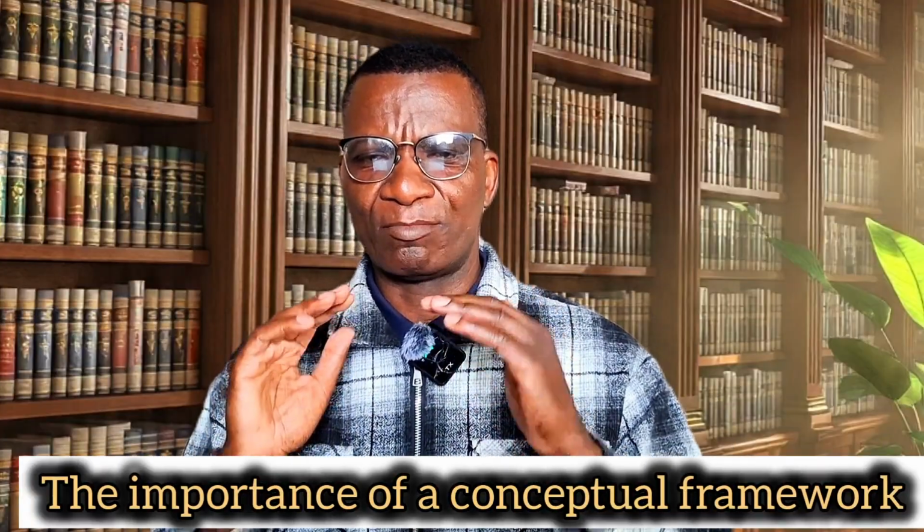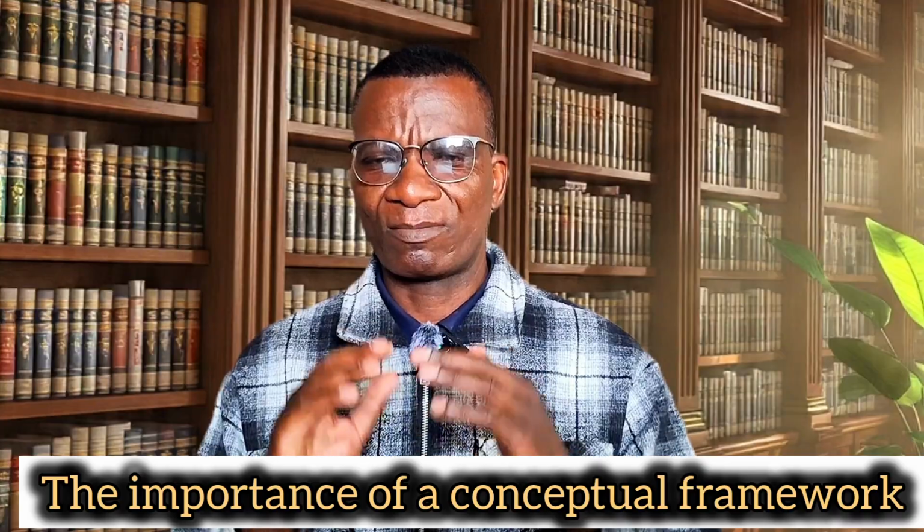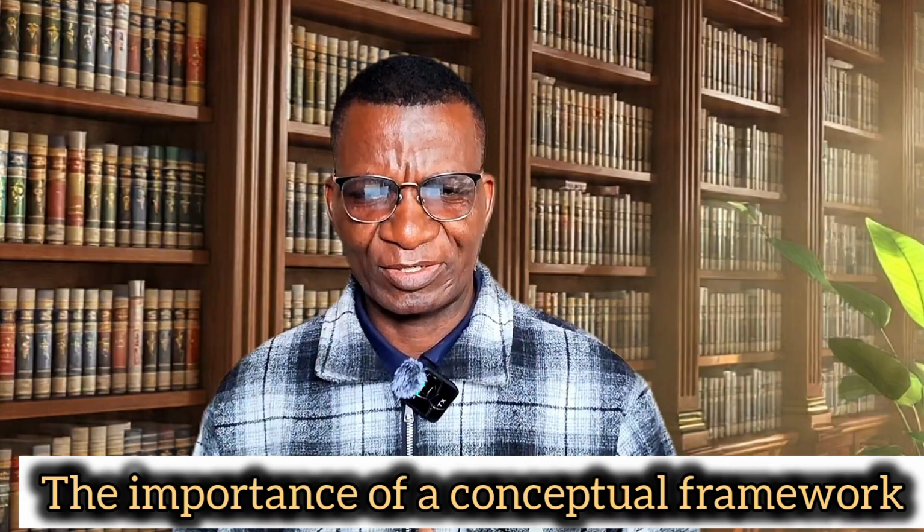Now let's look at the importance of a conceptual framework in research. A conceptual framework offers substantial benefits to the researcher. It assists the researcher in identifying and constructing his or her own worldview regarding the phenomenon to be investigated. It clarifies the context of the research, helping the researcher to assess his or her own understanding of the research problem and to demonstrate that understanding.